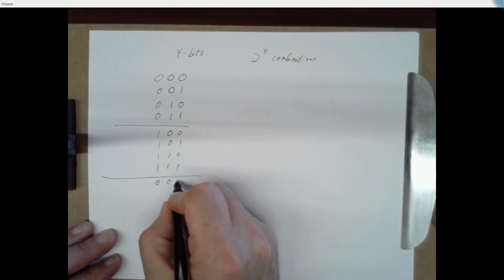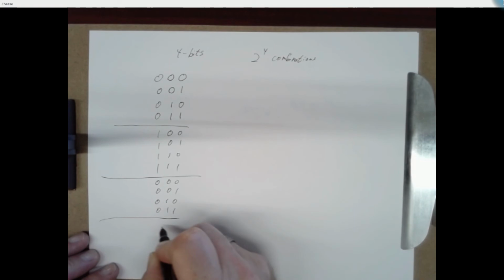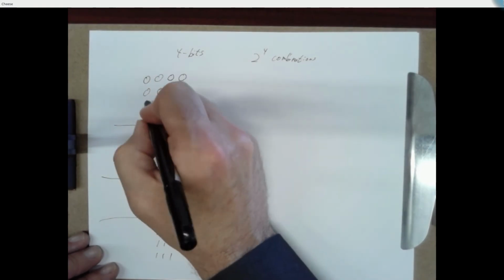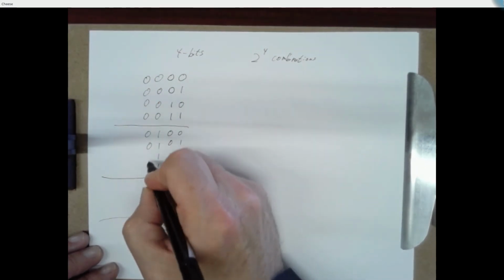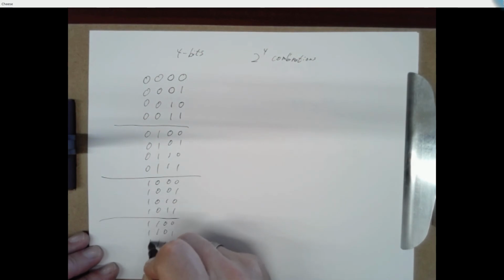And if I want 4-bit numbers, I'll just copy that down. And I'm just putting these lines to keep things lined up. And on the top half I'll put zeros. Bottom half I'll put ones. And there's your 16 combinations.